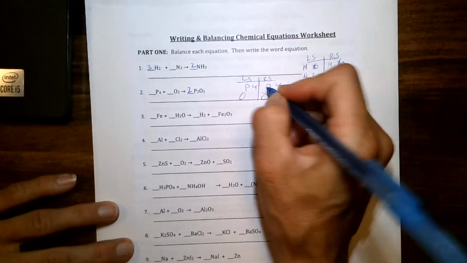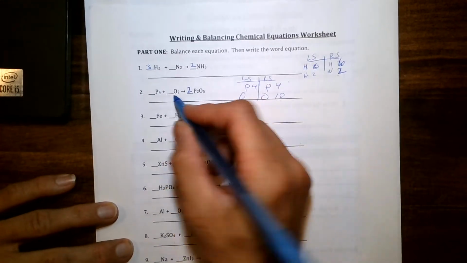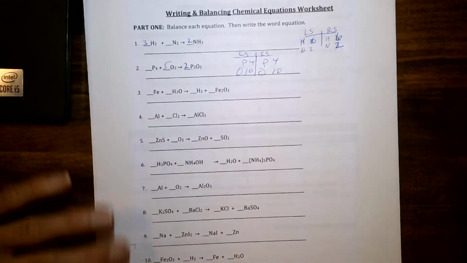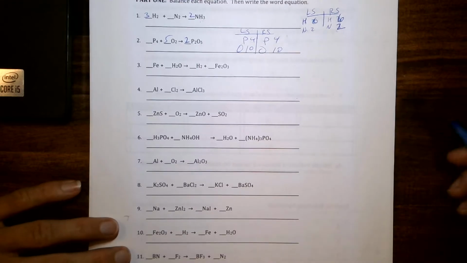We have 4 phosphorus on this side, and then we have 2. So we're going to throw a 5 in front of there to make that 10. Okay, I'm just looking down here.